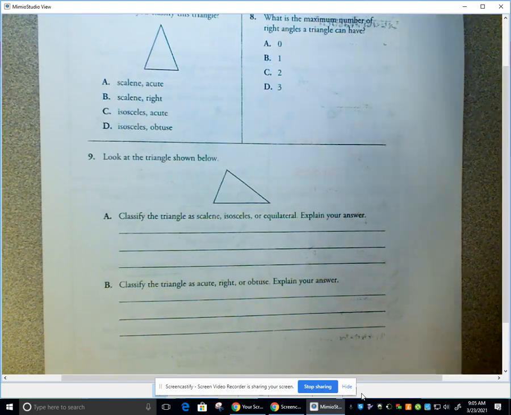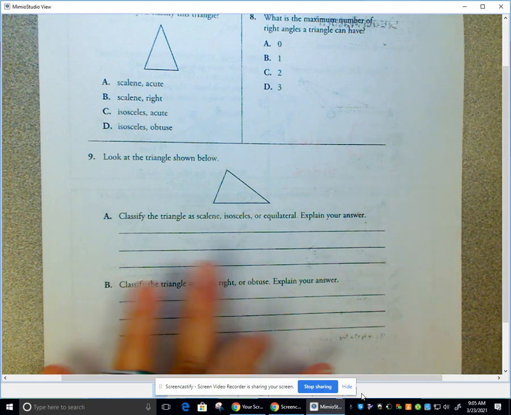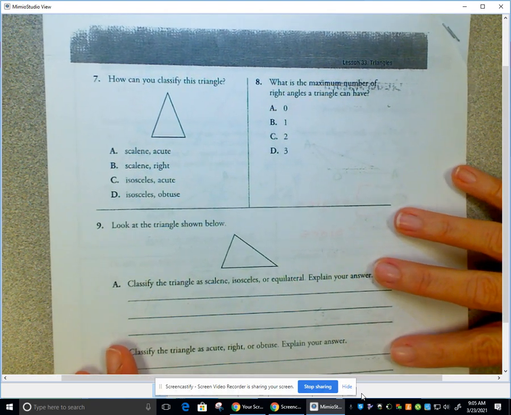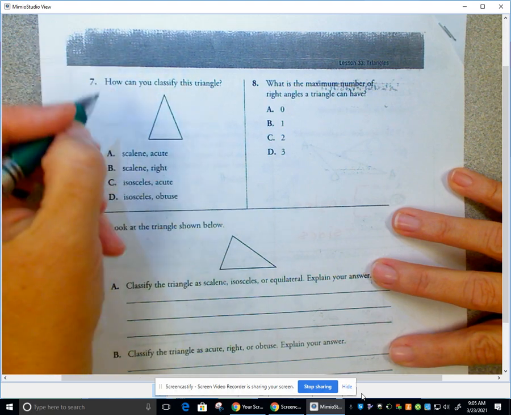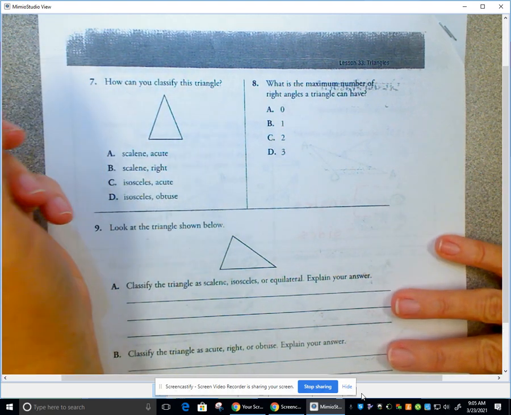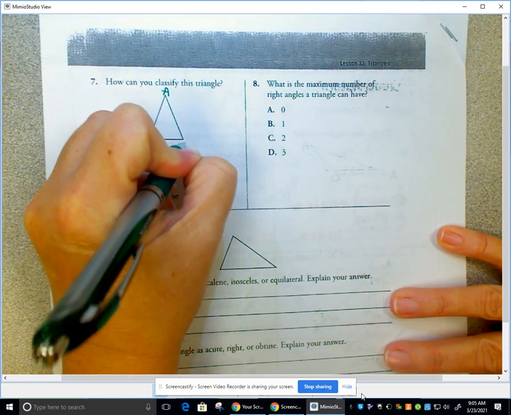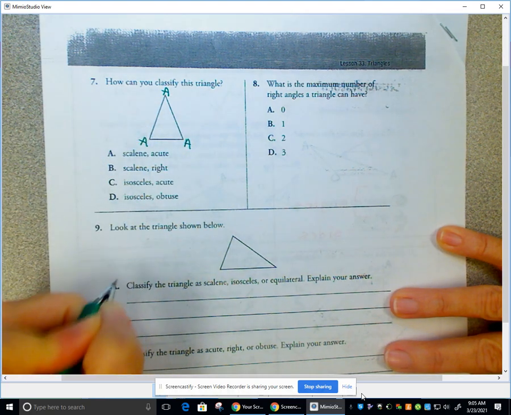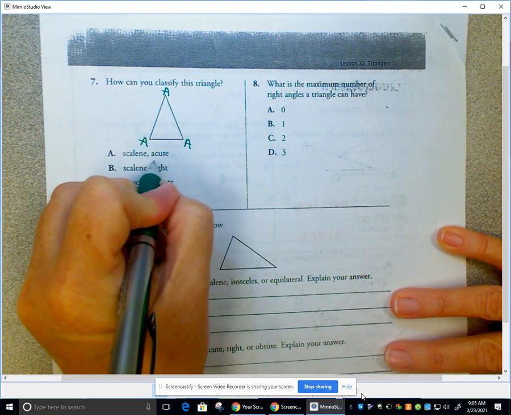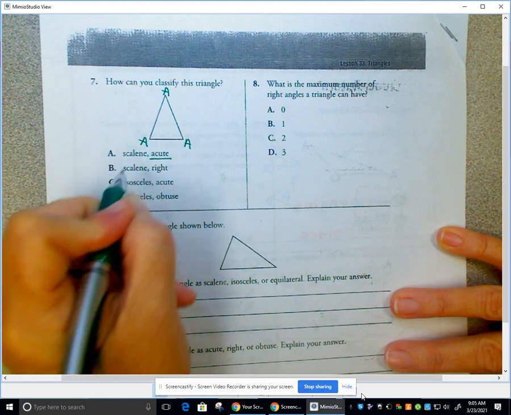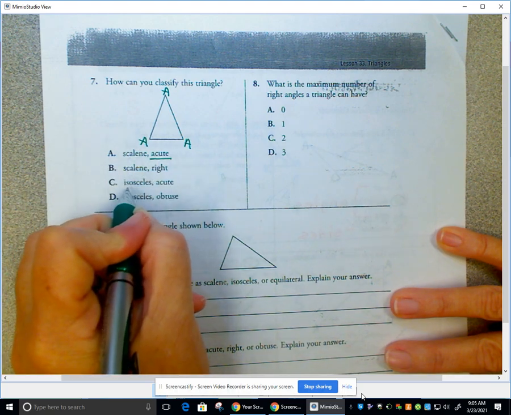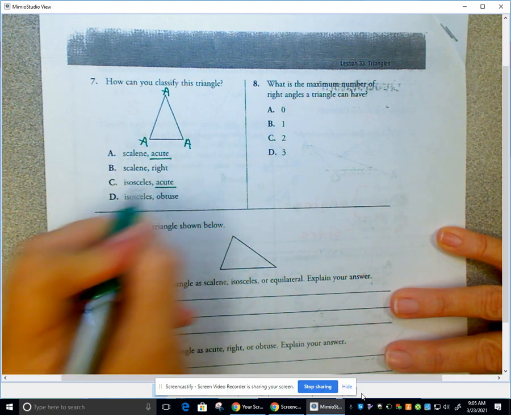All right, we're almost done. It says, how can you classify this triangle? Well, let's do angles first. That's so easy. Acute, acute, acute. So we know it's acute. So it's going to either be A, which is scalene acute, or C, which is isosceles acute.